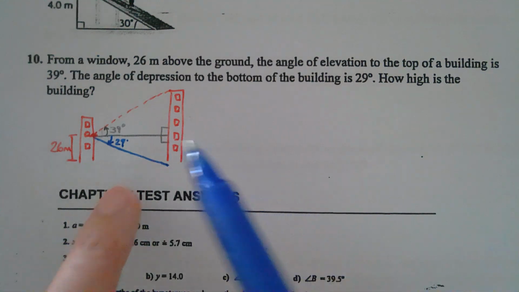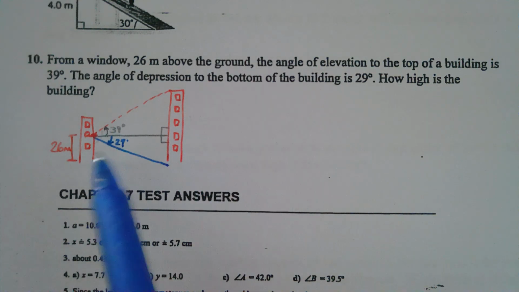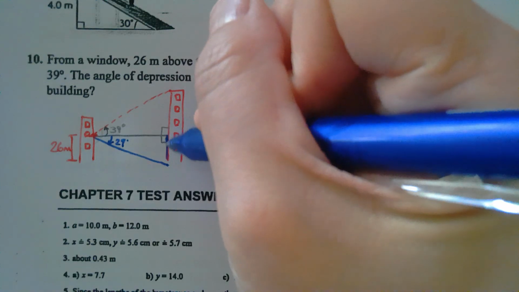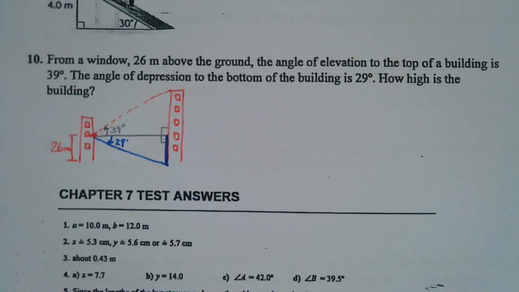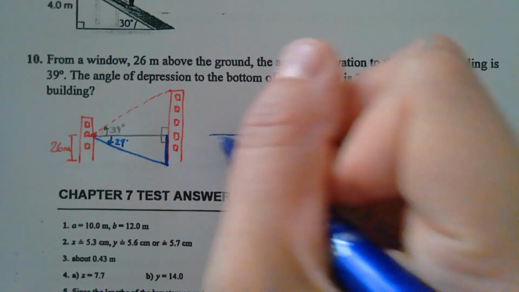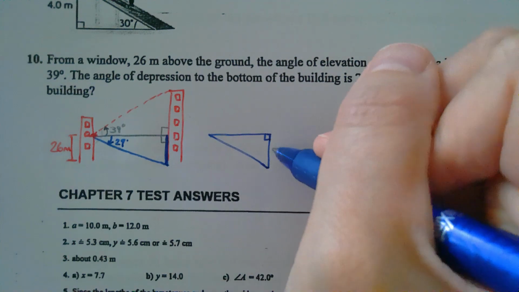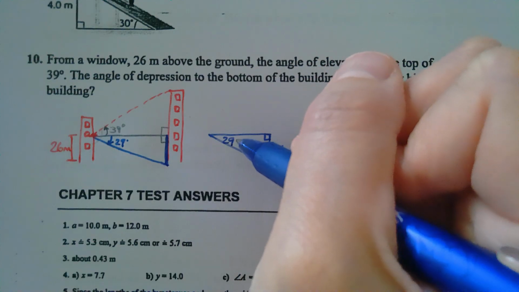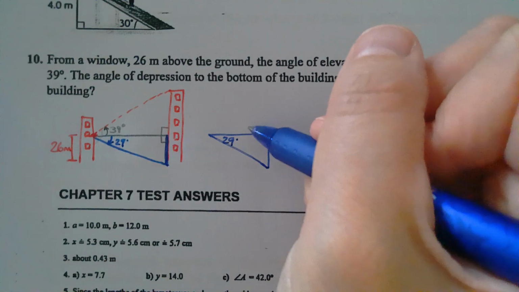So let's do the bottom triangle first. All right. So my bottom triangle, I'm given 29 degrees. I know this length, which is 26 meters. Okay, Gavin, what's your idea? Since you're trying to find the distance across to the other building, the first thing you want to do to find the height of the other building is find the distance across. So I think you would do 26 divided by tangent of 29.